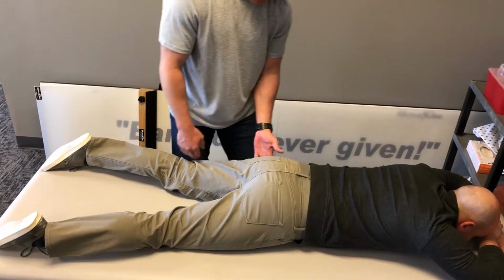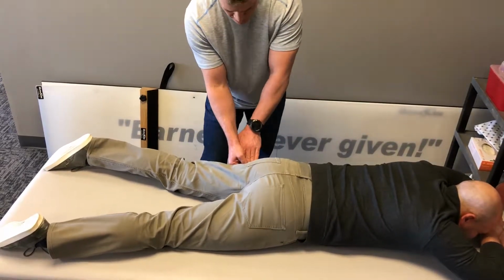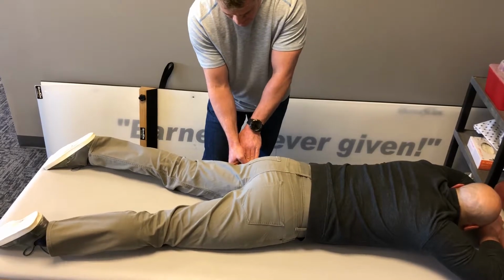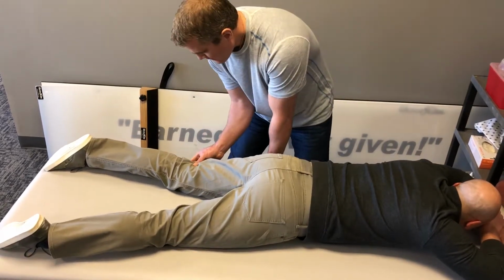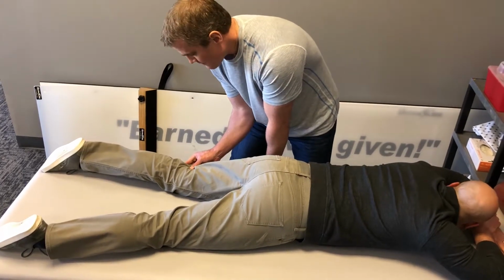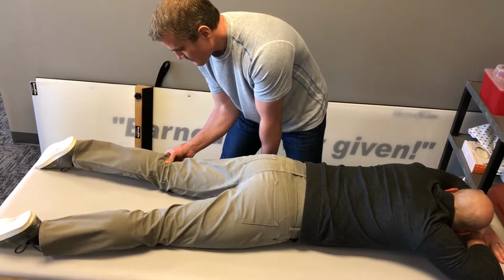And again, we'll come off on the greater trochanter, come distal to the inferior or the gluteal line. Lateral femoral condyle. Gerdy's tubercle.